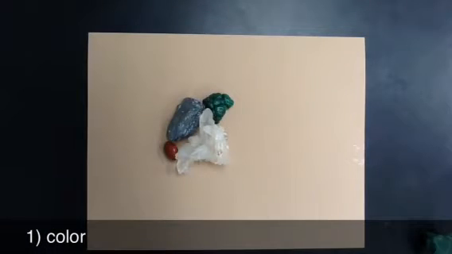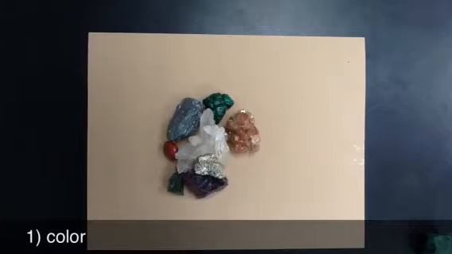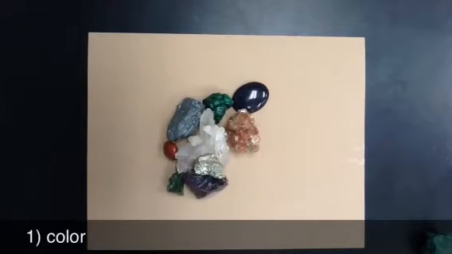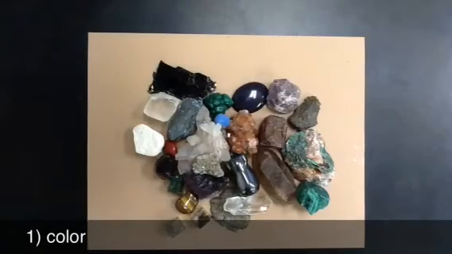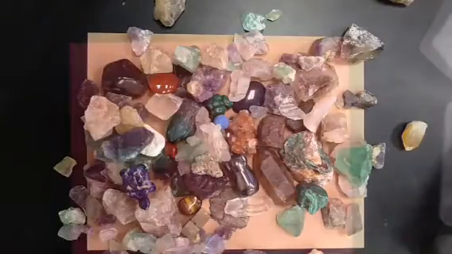The same mineral, like quartz, can come in different colors. Different minerals can also be the same color. So using color is helpful, but usually it's not the best way to identify a mineral.